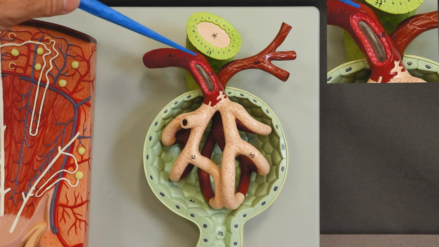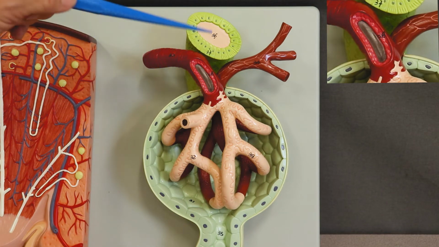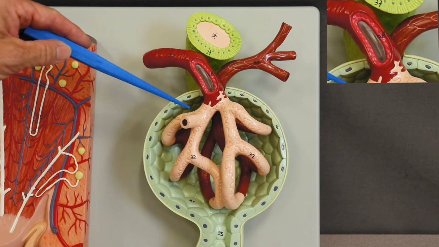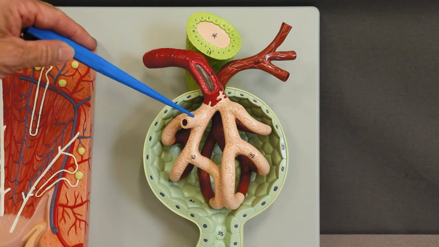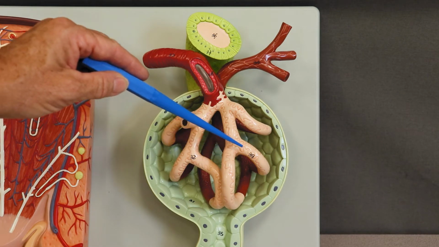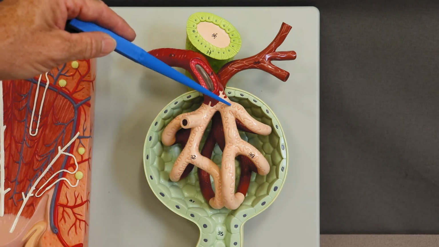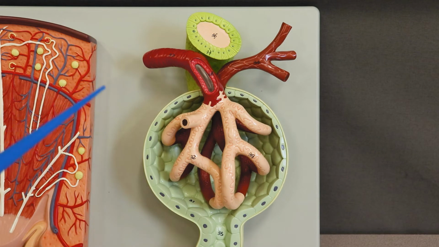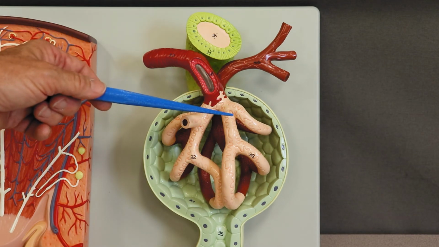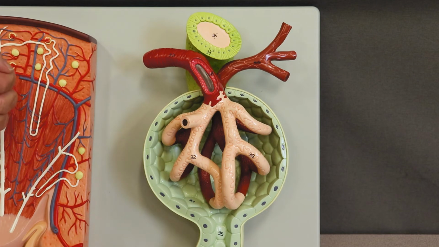Those have a very important physiological role. And there are also cells on the outside of the glomerular capillaries, and they're called podocytes, and podo means foot, so foot cells. And they also perform a very important function within the filtering mechanism itself.